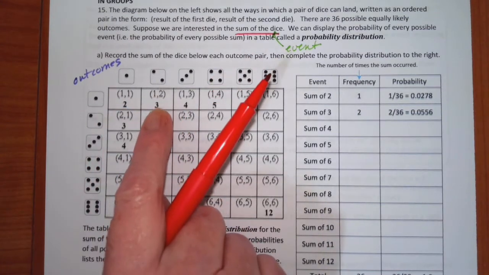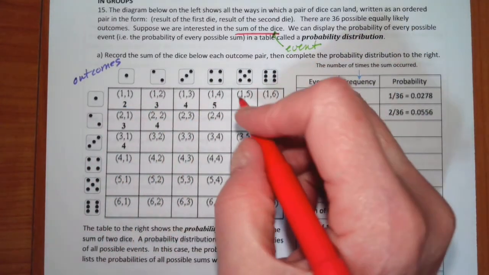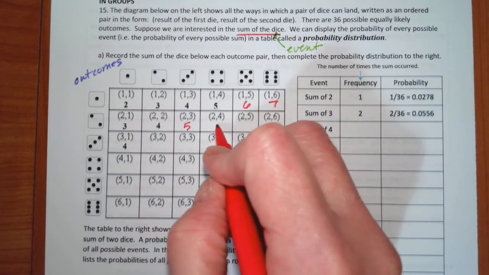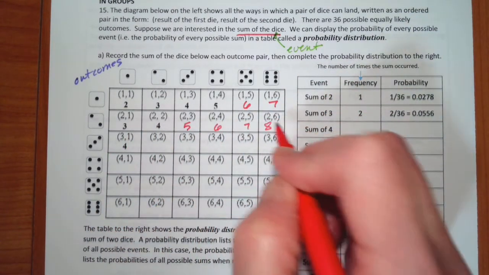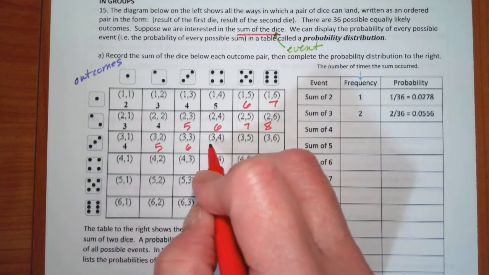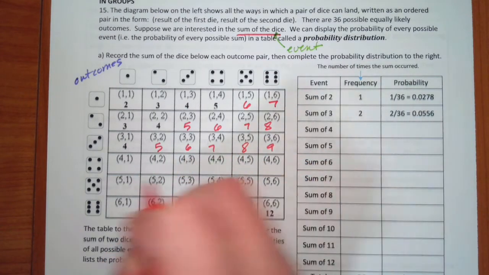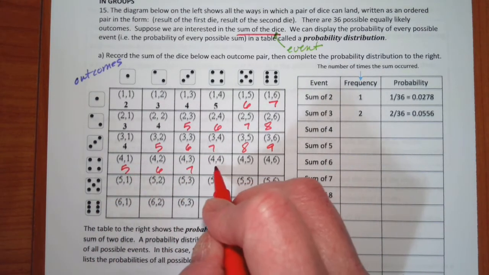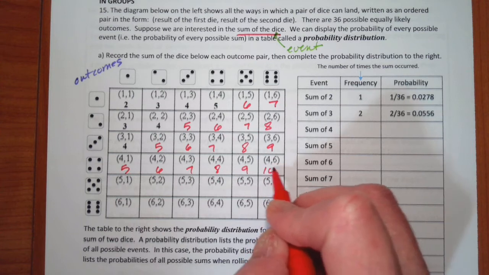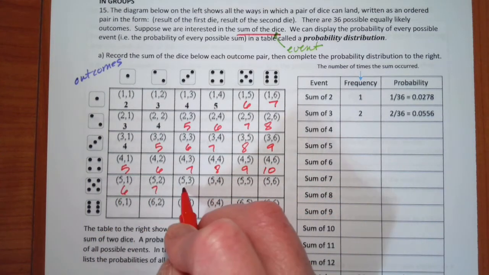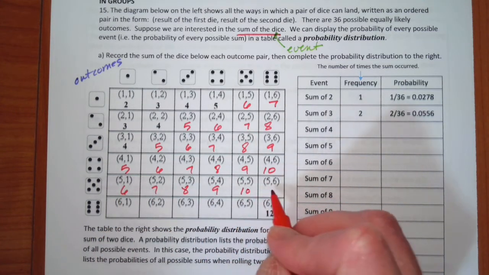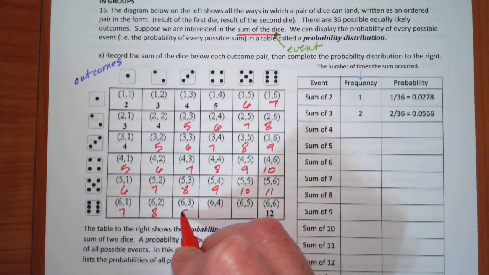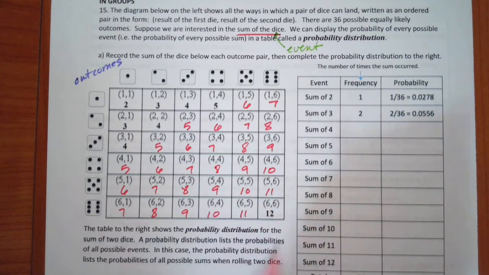1 plus 1 is 2, 1 plus 2 is 3, and so on. 1 plus 5 is 6, 7, 3, 4, 5, 6, 7, 8, 4, 5, 6, 7, 8, 9, 5, 6, 7, 8, 9, 10, 6, 7, 8, 9, 10, 11, 7, 8, 9, 10, 11, and 12.